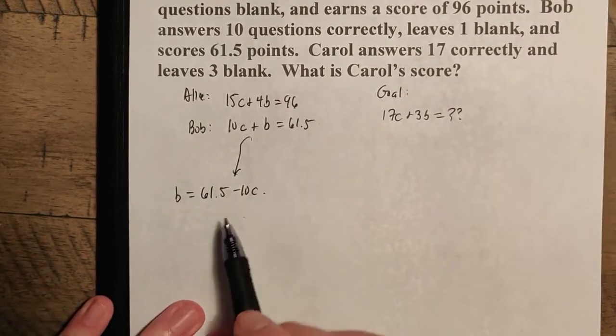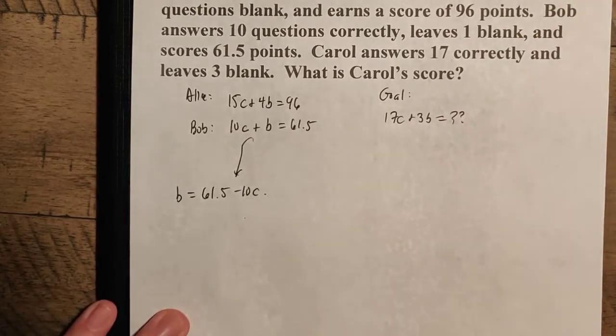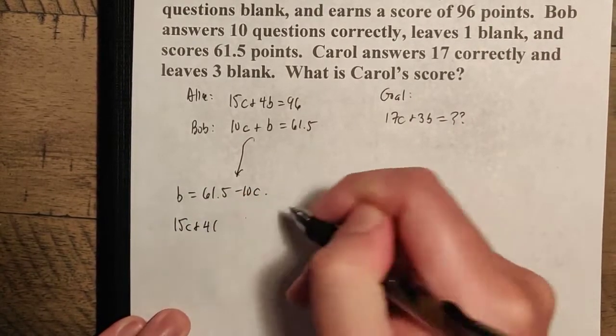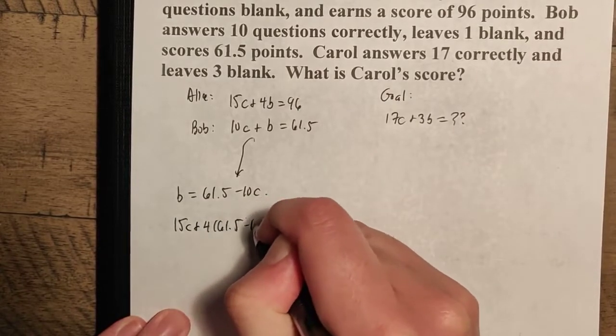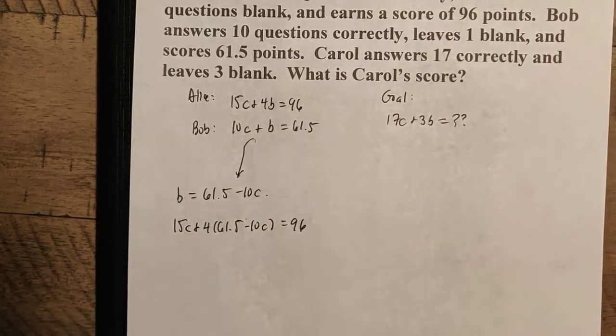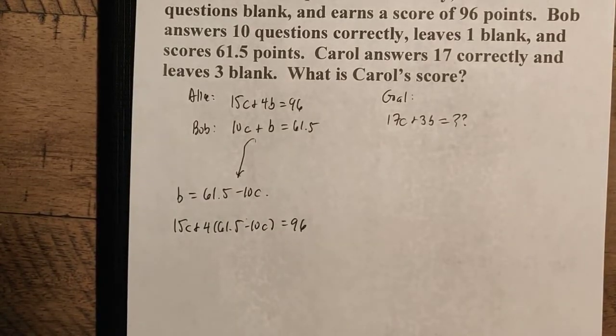And now we can go back into Alice's equation and set that up. So we can say 15C plus 4 times (61.5 minus 10C) is equal to 96. Notice how in doing this, we get rid of the B, so now there's only a single variable that we need to solve for in one equation, which is always a good thing.